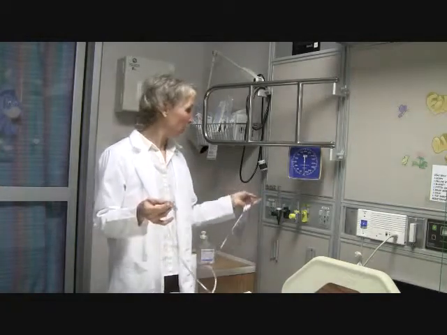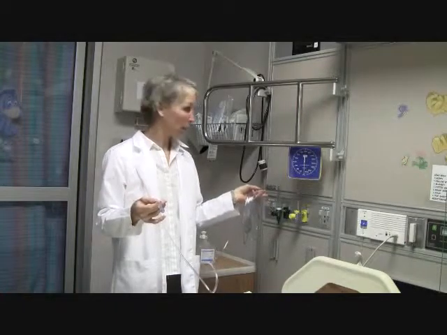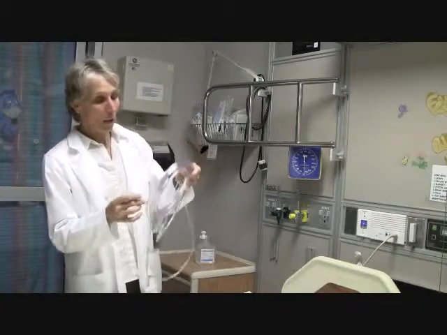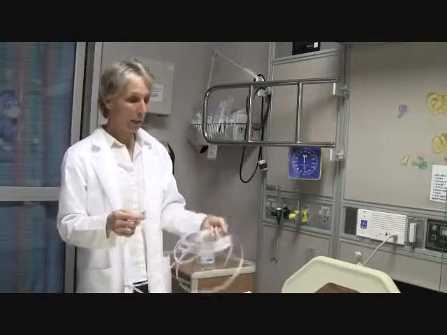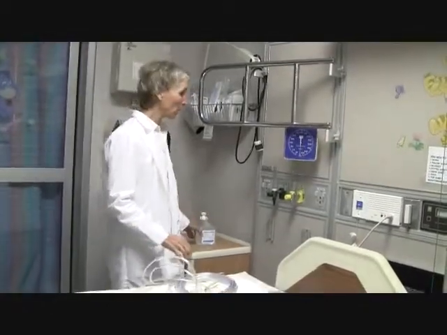Now, if you set your nasal cannula flow rate to 4 liters or above, you must add a humidifier to the oxygen. However, you can add humidity at lower flow rates per patient comfort. For example, if the patient has complaints of dryness or nosebleeds, you can go ahead and set a humidifier to your oxygen.